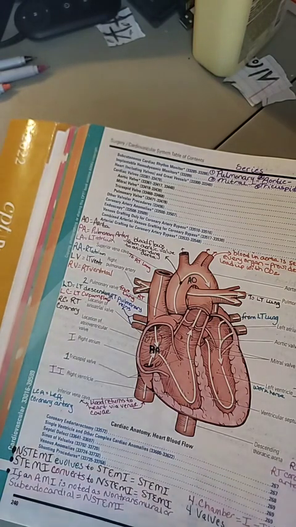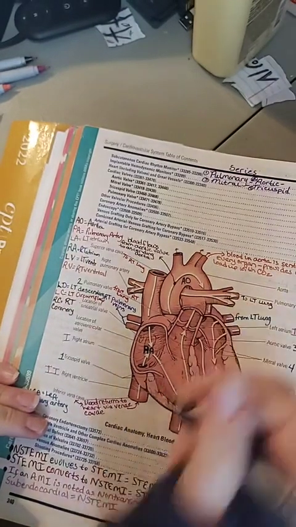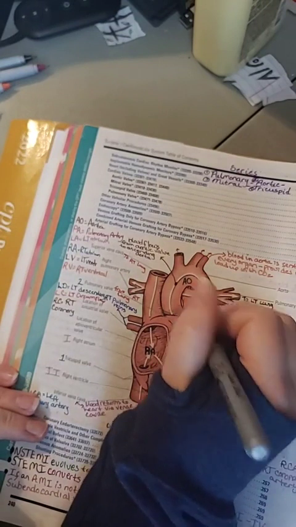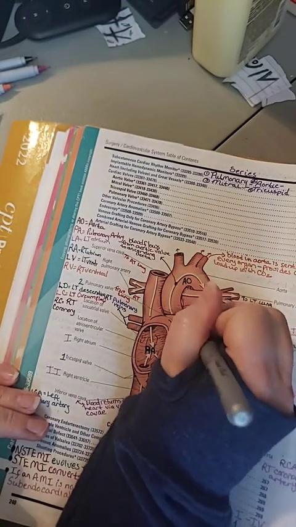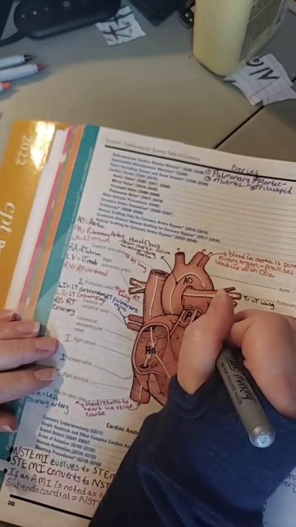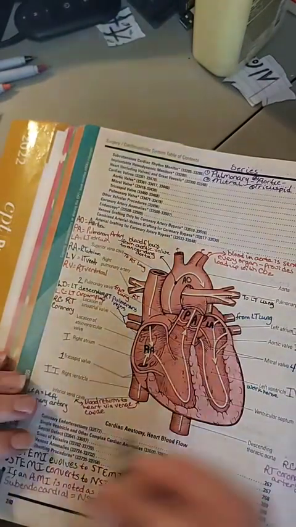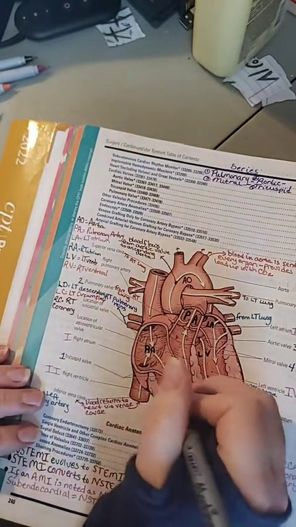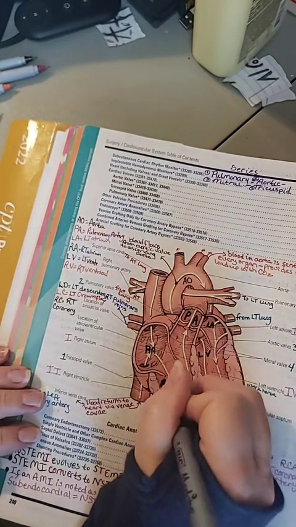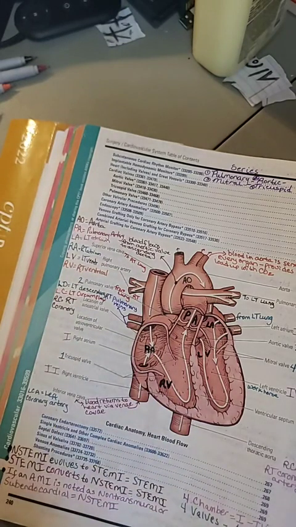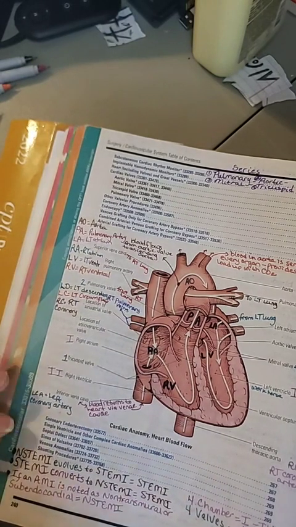Let's see. All right. I just noticed the artist signatures or something in there. There's a J and a C. Anyway, this one is PA. That's better. PA is right there. This one is LA. And we've got, yep, LV. RV. AO. Is that everything? I think that's everything.